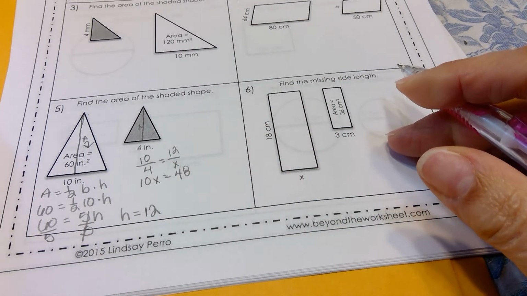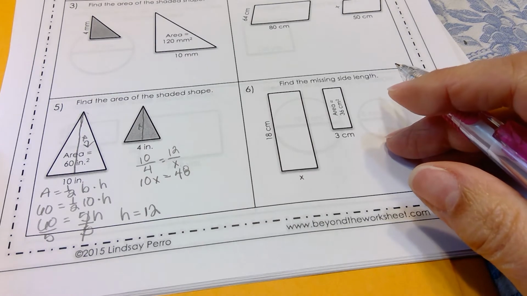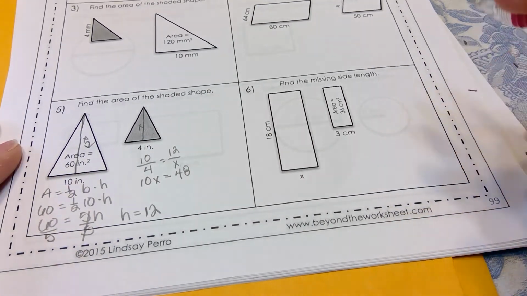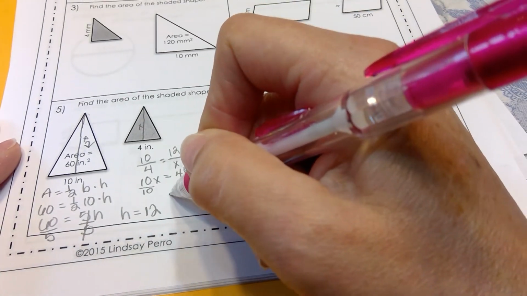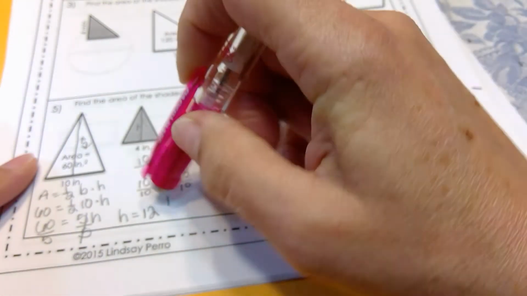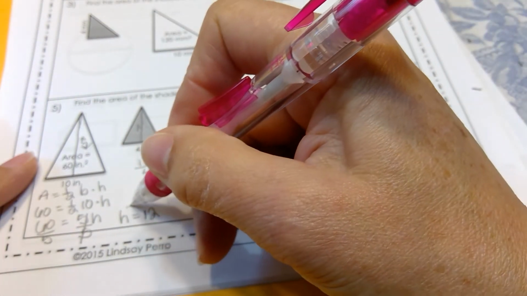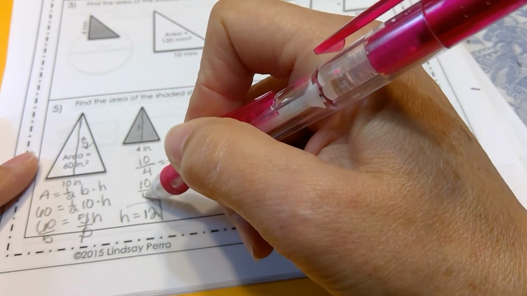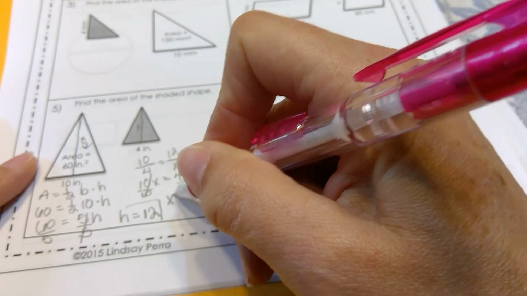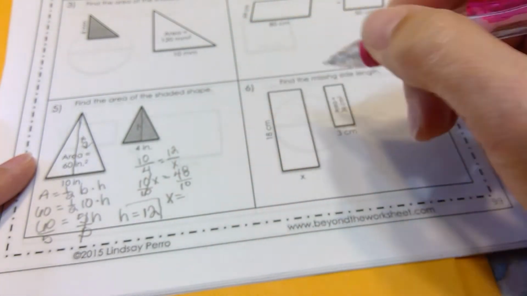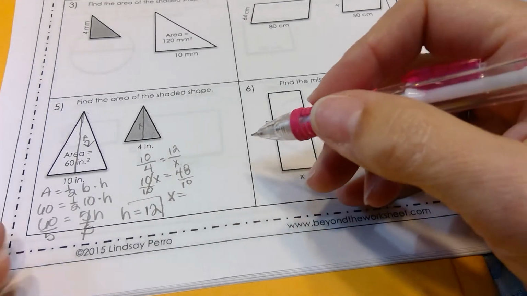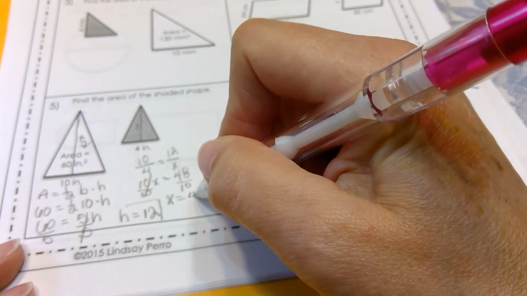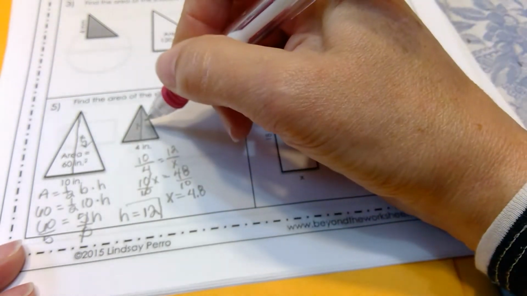So in order to figure out what we're multiplying times 10 to get 48, we've got to do some division. So we're going to divide both sides by 10. And that means that, all right, that looks strange, huh? Okay, I'm just going to draw a little box around this so we don't get it confused. That gets rid of the 10 there. So x is equal to 48 divided by 10, which is 4 8/10. Okay, so that is our height right there.